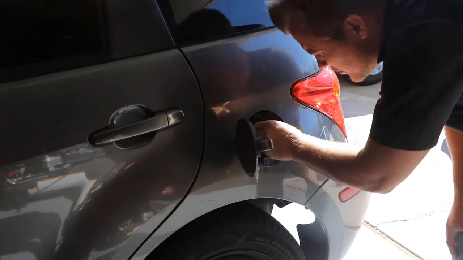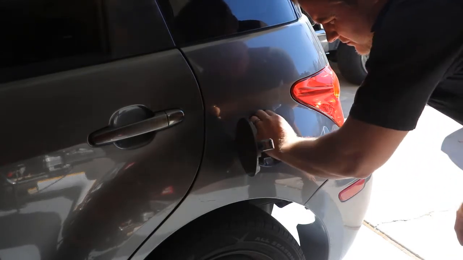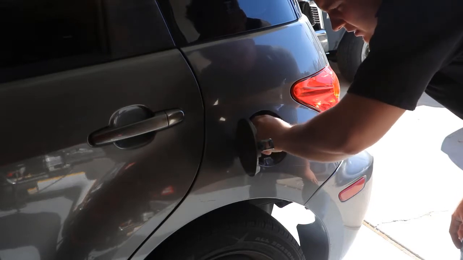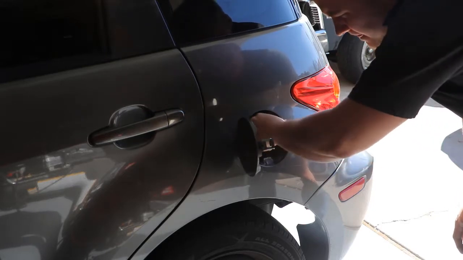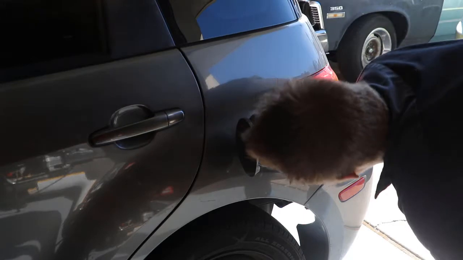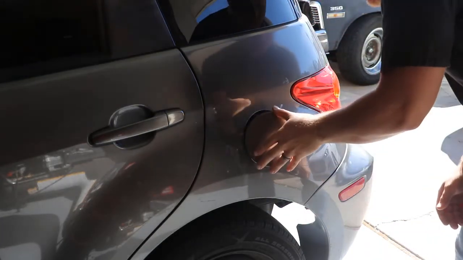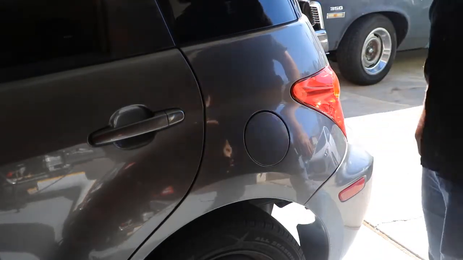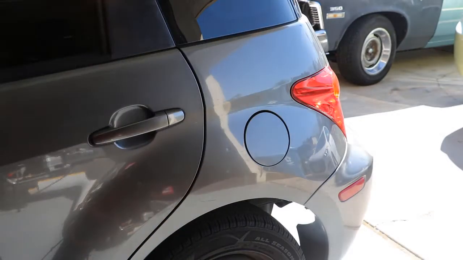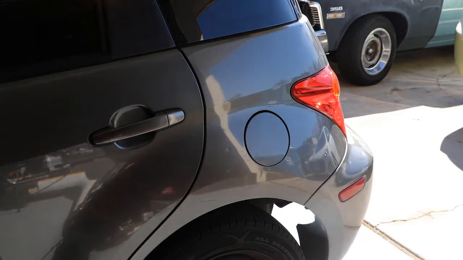And I'm going to put this on here. Okay, that's on there all the way. The gas cap's looking good. It does look new, and it does look replaced, so let's go ahead and move on to the purge valve in the front.